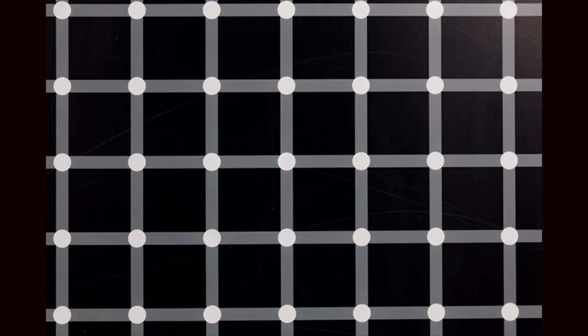On the other hand, there really are black dots at the intersections in this figure, 12 to be exact. But you can't see them all, even though you're looking right at them. So what do you make of the fact that when you look at the first image, you saw black dots that are not present on the screen? And when you looked at the second image, you didn't see black dots that actually are present on the screen.